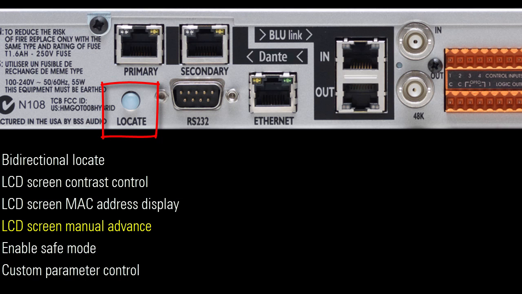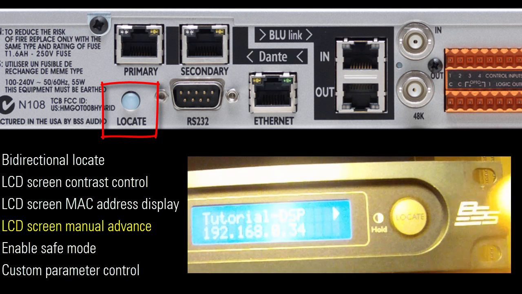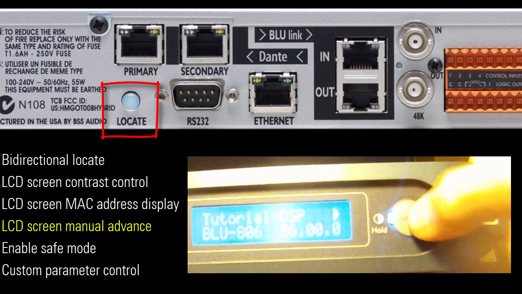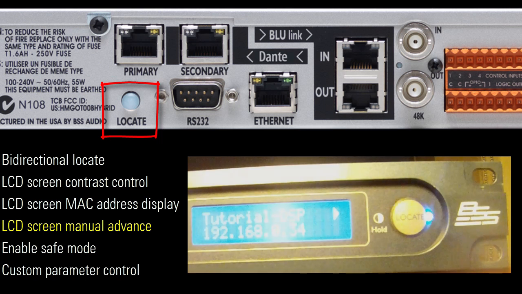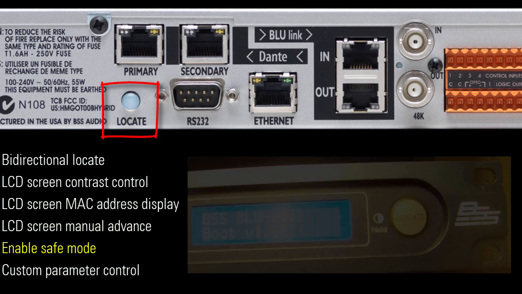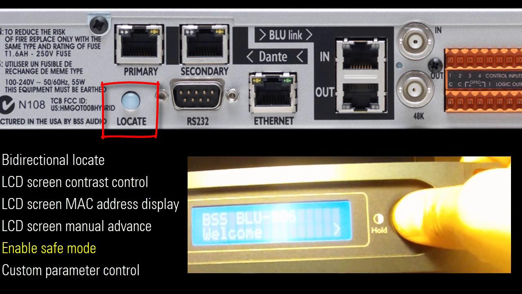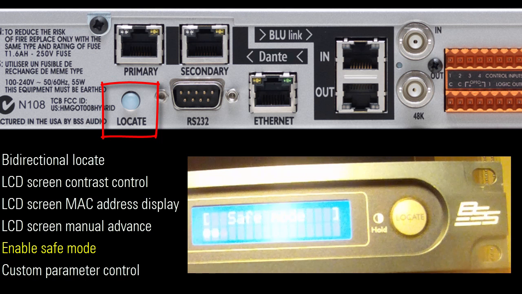During normal operation, the LCD by default automatically cycles every 5 seconds between 4 different screens of information. If you're like me and you're often too impatient to wait 5 seconds, quickly pressing and releasing the locate button will manually advance to the next screen of information. If the locate button is pressed when the word welcome appears on the LCD during boot up, the device will enter a special mode called safe mode. Only enter this mode if instructed to do so by BSS technical support.